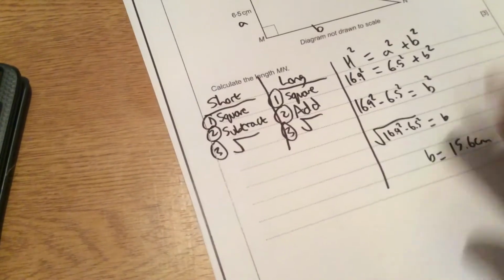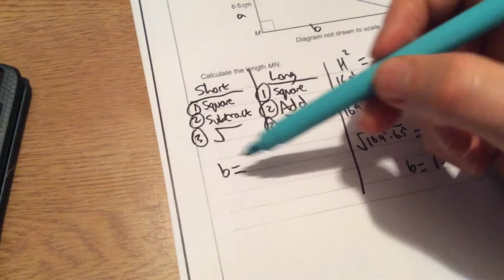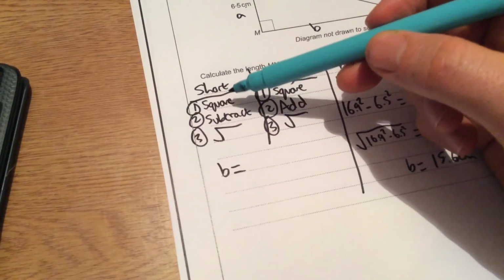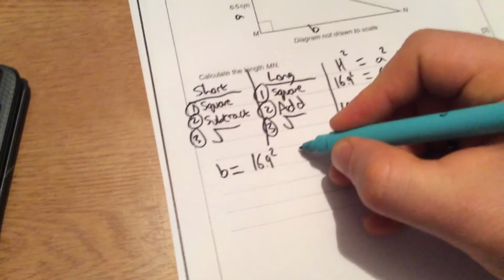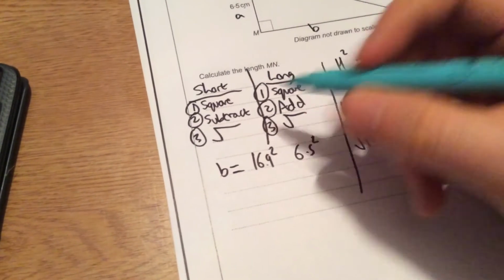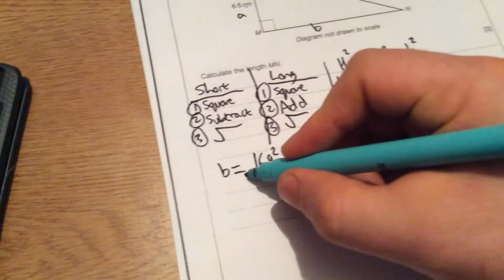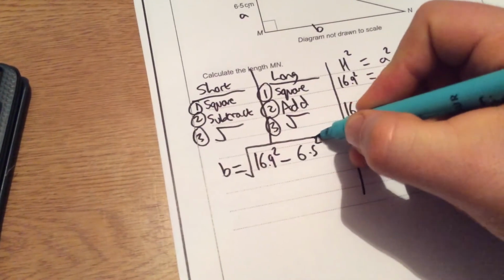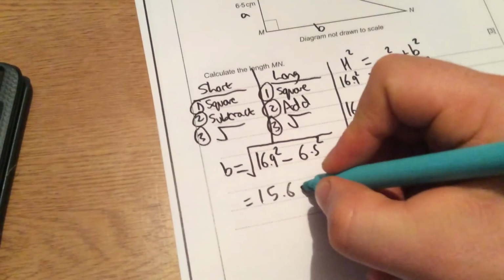Now, underneath, I'm just going to write B equals. I should be able to do this in one go. Now, B equals, I'm looking for my short side. So I've got my two numbers. I square them both, 16.9 squared, 6.5 squared. My second step says take away, so I'm going to take away. And my third step says square root, so I'm going to square root. And you can get it all in one go. Put all that in your calculator, you'll get 15.6 again, centimeters.